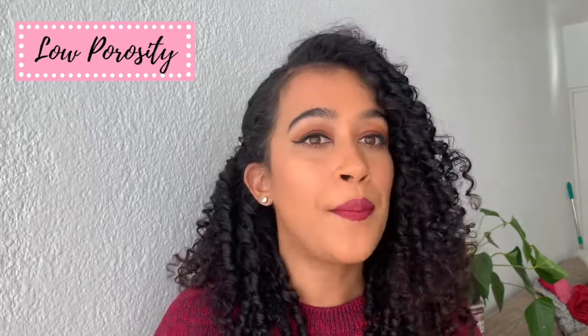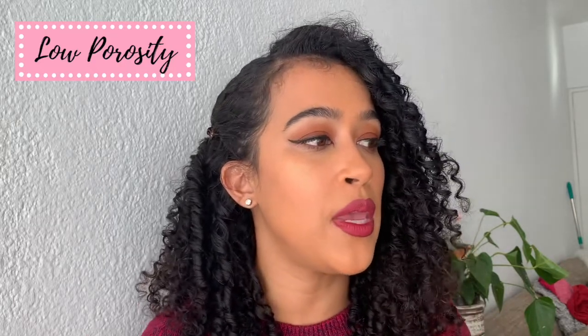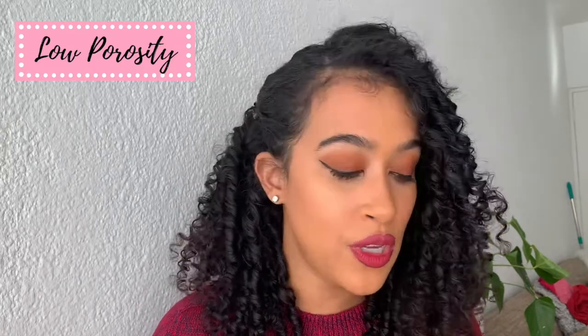I've got a few things that you should avoid doing when you've got low porosity hair. So you do not want to ignore shampoo. There's a big trend with co-washes at the moment, but you don't want to do co-washing all the time. You can do co-washes maybe once a week just to refresh your curls, but you want to stick to your shampoos because a clarifying shampoo can really help remove excess product buildup, like I said before.